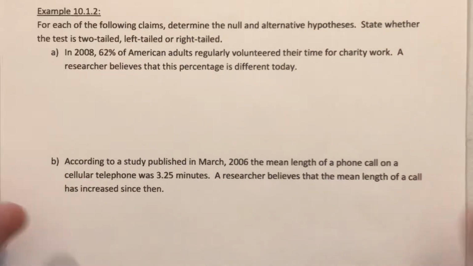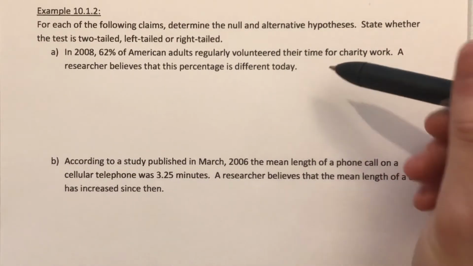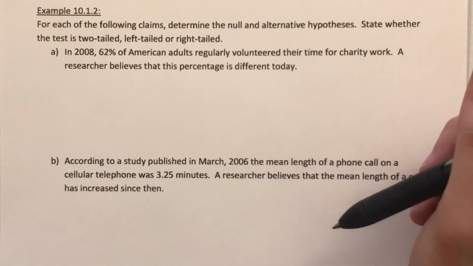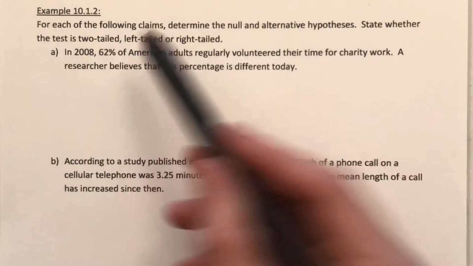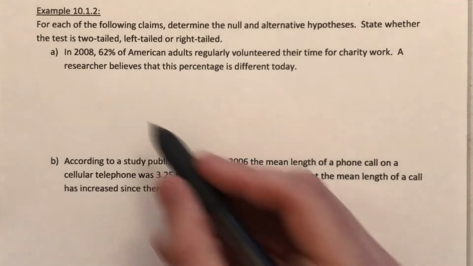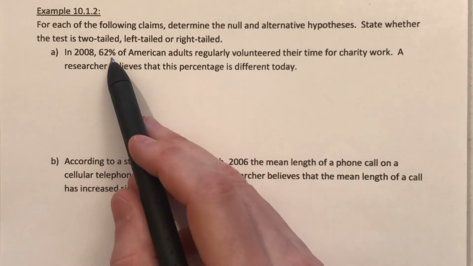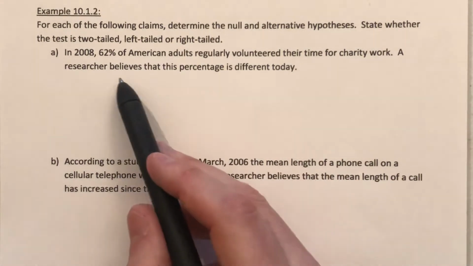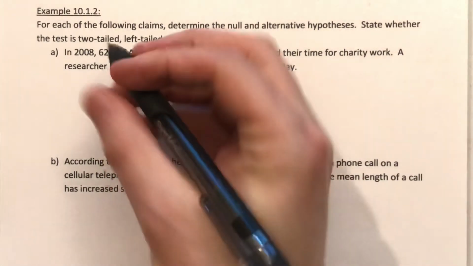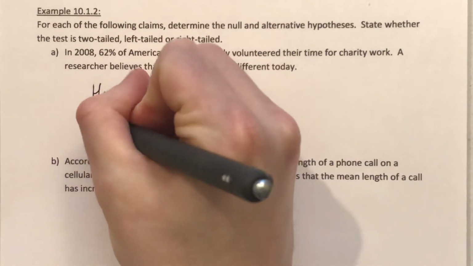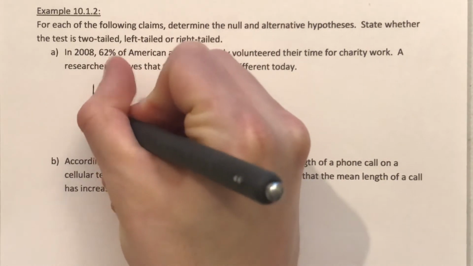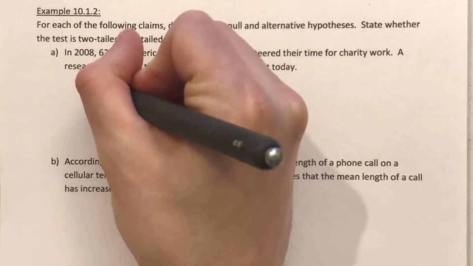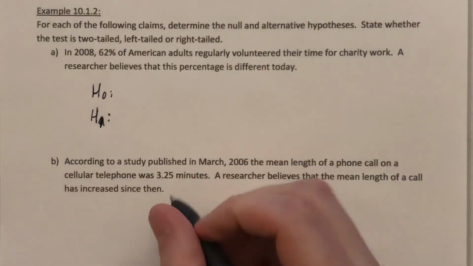So next, 3 examples to put that all together. Back to what we looked at initially. Full statements though now, full declaration of the hypotheses. We're going to determine the null and alternative and then state which type of tail test it is. So again, this one was 62% and the researcher believing the percentage is different. So with the null and alternative, if I ever put an A there, that's because that's the other stats way of denoting that. That should be an H sub 1.